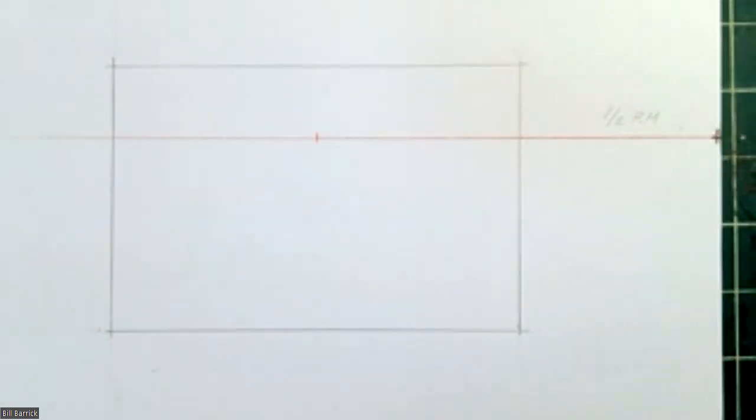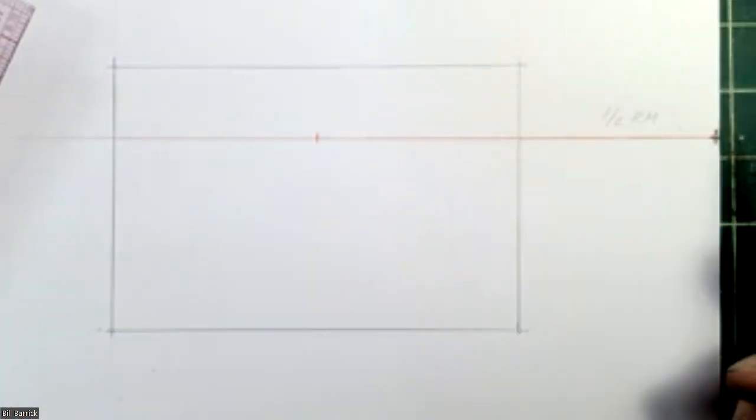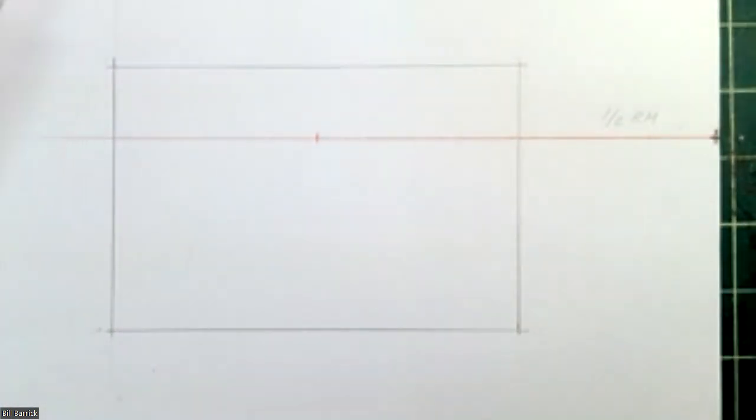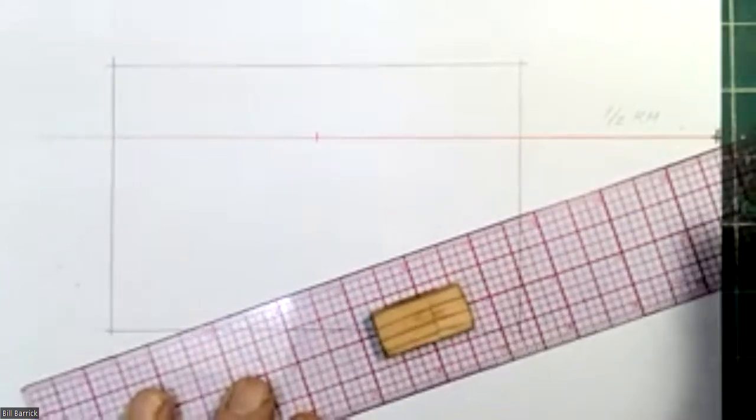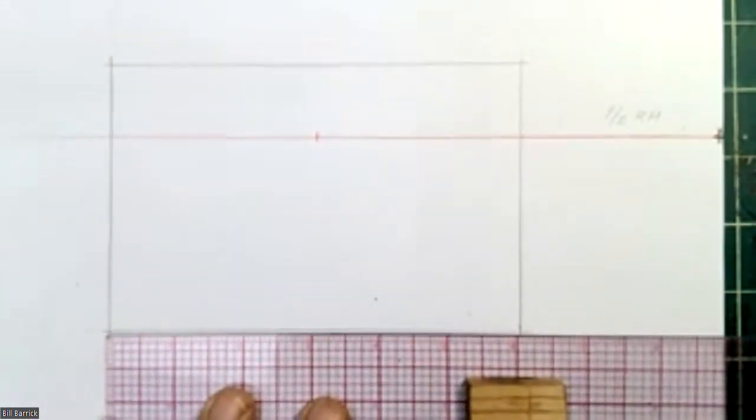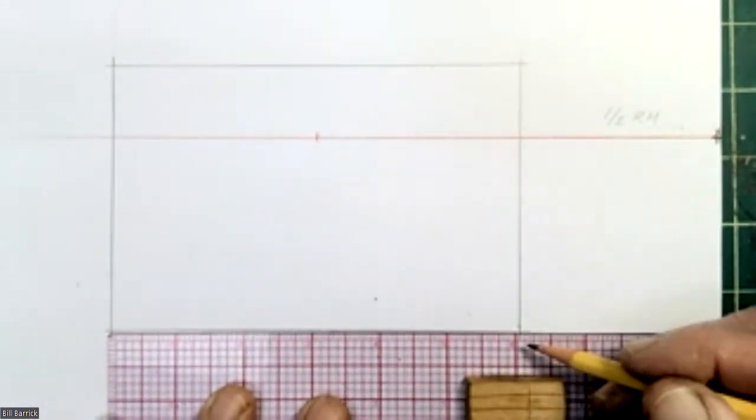Now I'm going to use a ruler just so I can be a little more precise, but oftentimes I'll sketch out a perspective grid freehand just so that I can have something to go by. Okay, on the bottom representing the floor, I've got 6 inches.